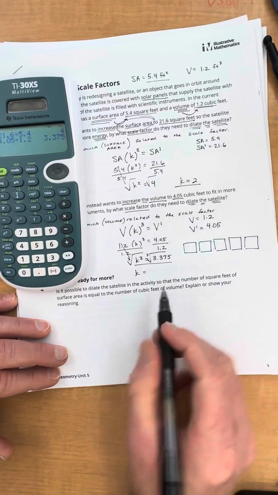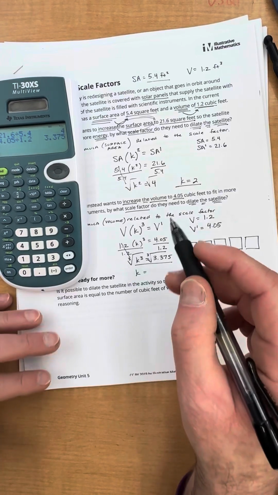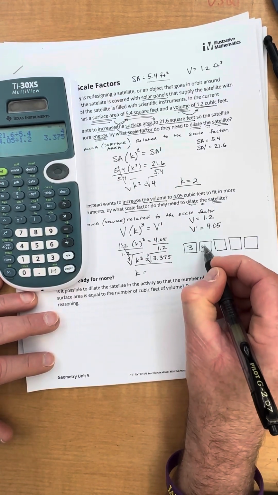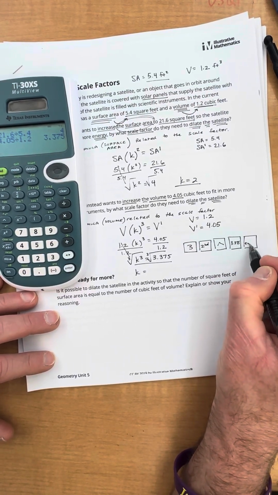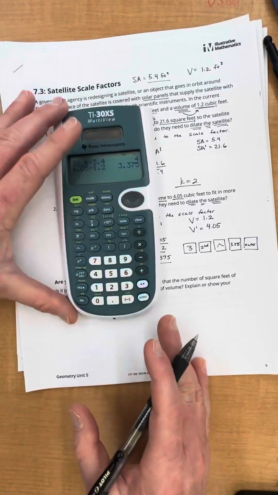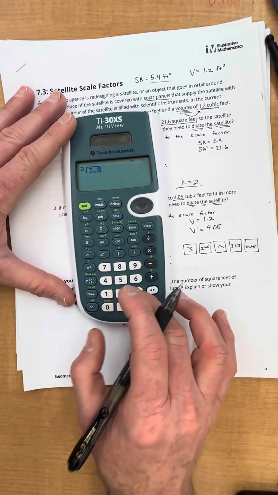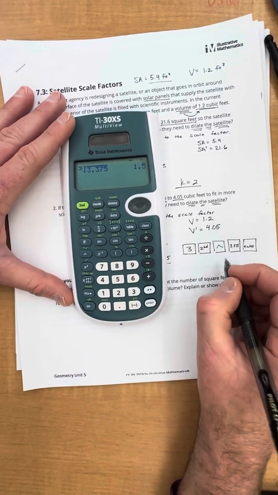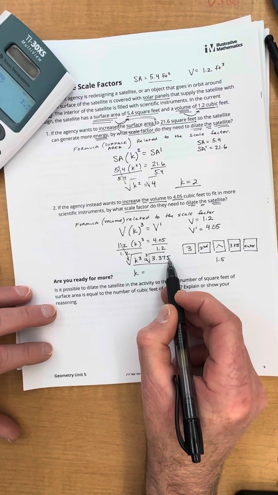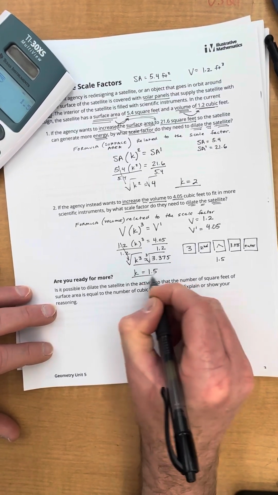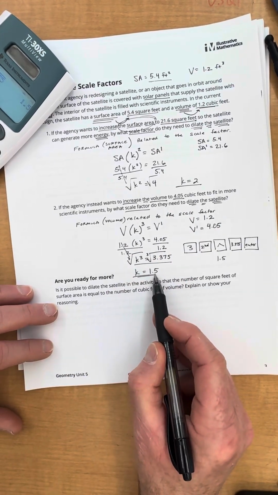Now, I have these memorized. I don't expect you to memorize the buttons yet, but with practice, you might. So 3, second, up arrow, 3.375, enter. 1.5. That represents the cube root of 3.375. So K is 1.5. So the scale factor they need to dilate the satellite is 1.5.